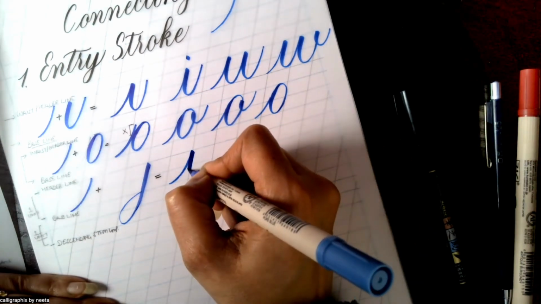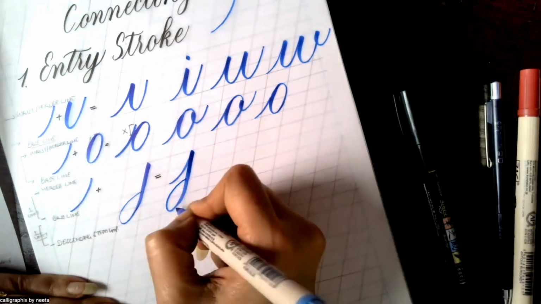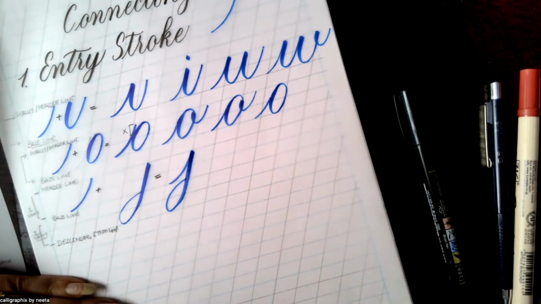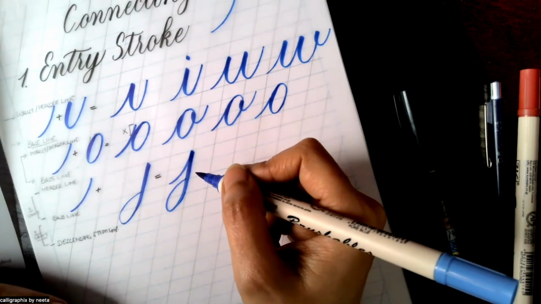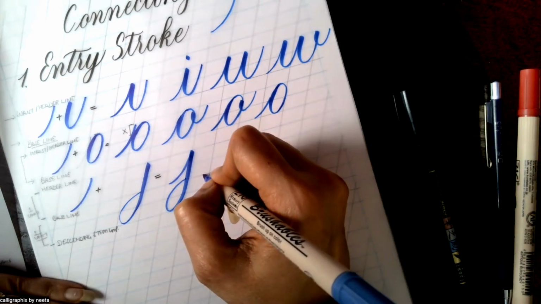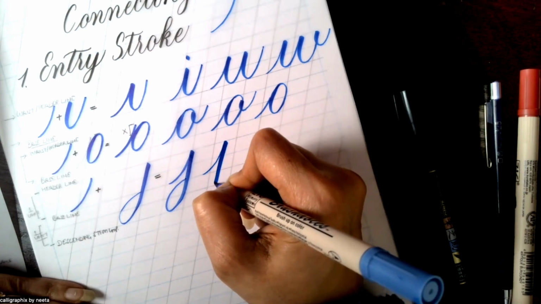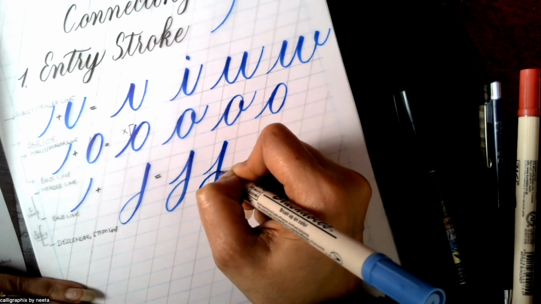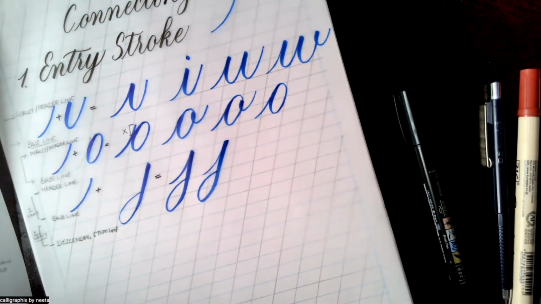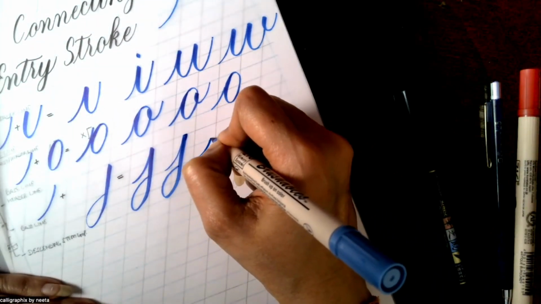Entry stroke. This is our descending stem loop. So which letter does it remind you of? It reminds of letter J. We are talking about small case or small letters. And while making, this is not done properly because I'm sitting at a very odd position right now. So let me make it again.